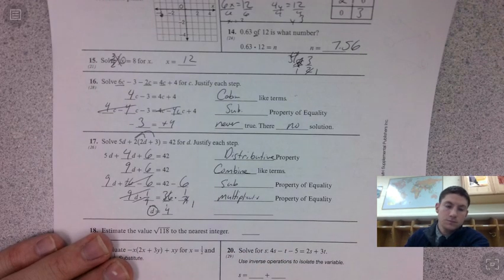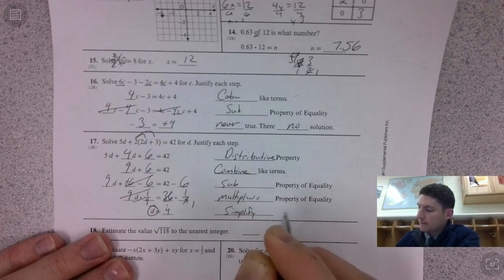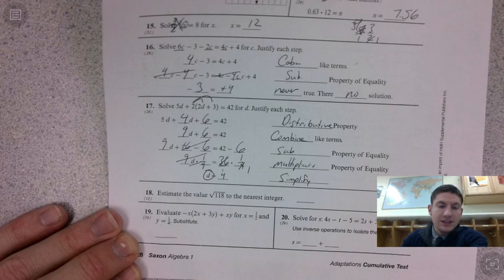How many 9's go into 9? 1. How many 9's go into 36? That would be 4. d equals 4. Here I would write in my justification, simplify.